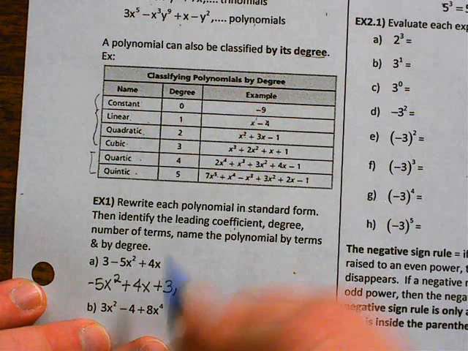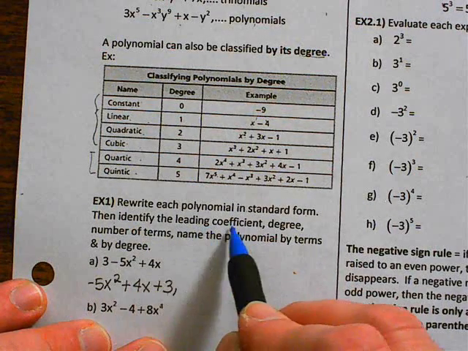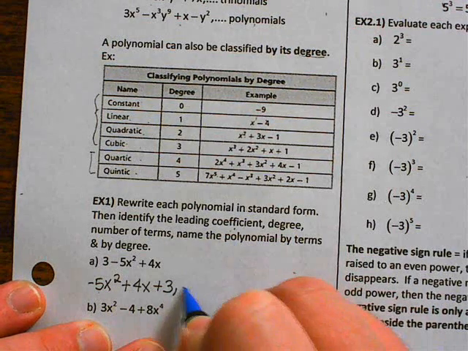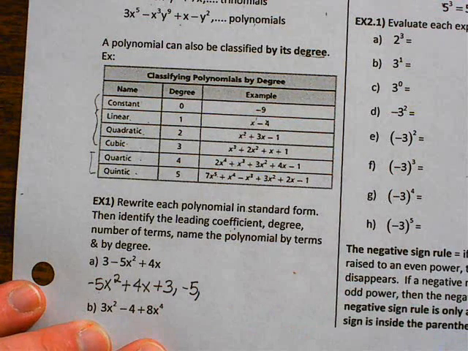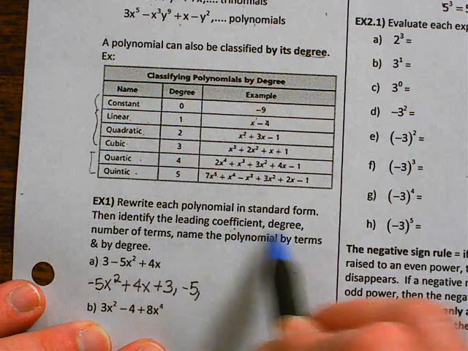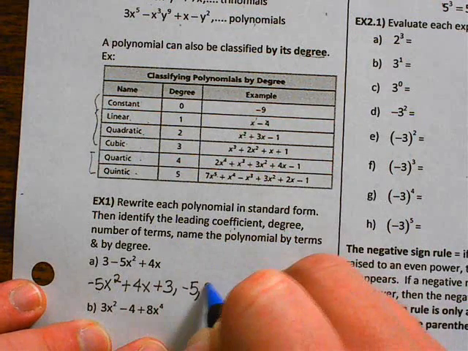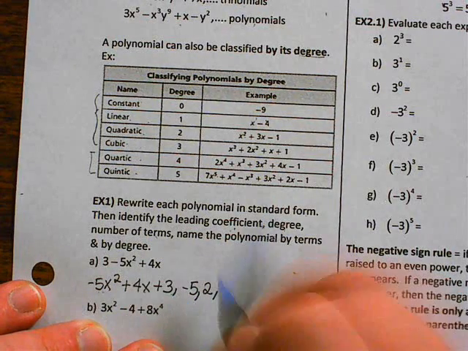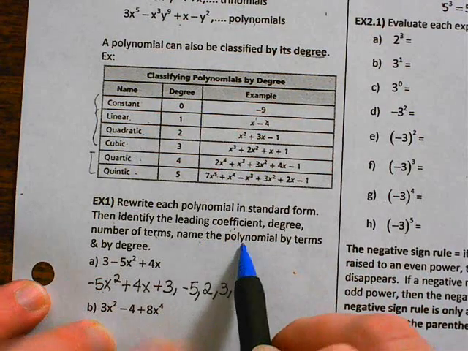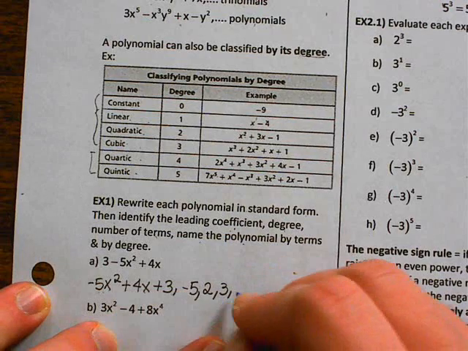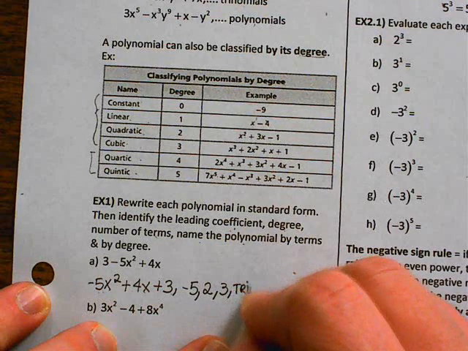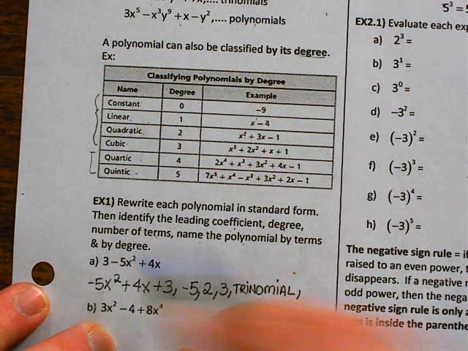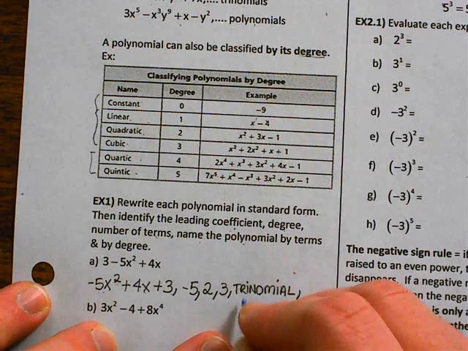Next thing is to identify the leading coefficient. Once it's in standard form, the leading coefficient is the number in front of the letter with the biggest exponent. So in this case, the leading coefficient is negative 5. Then it says the degree. The degree is the biggest exponent, so the degree is 2. The number of terms is 1, 2, 3. And then the name of the polynomial by the terms. There are 3 terms, so it would be trinomial. And by degree, because this is a square, it would be quadratic.